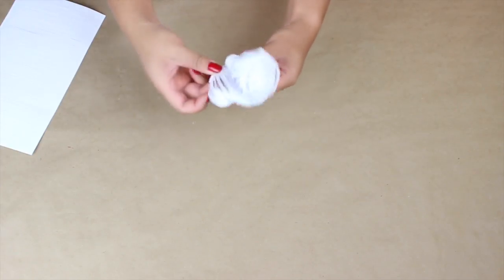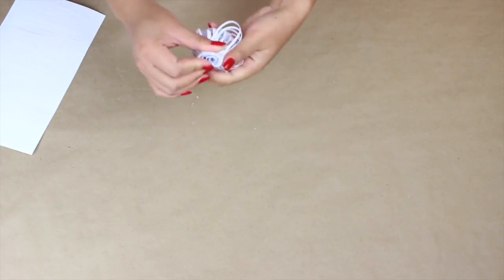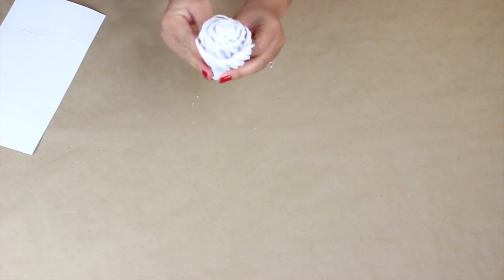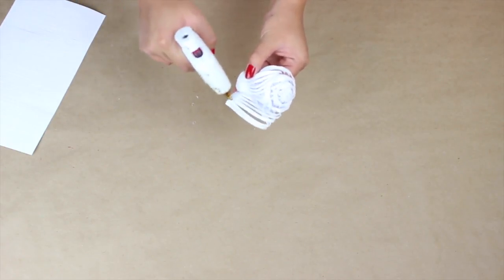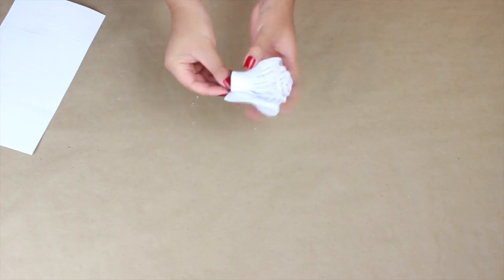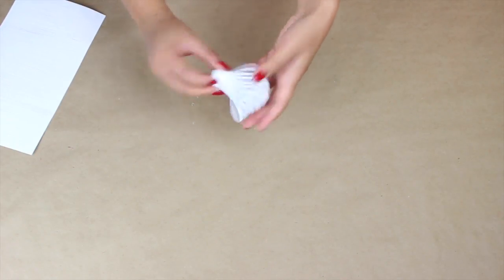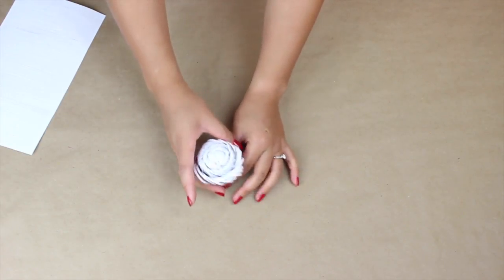Sometimes I like to keep this piece where there wasn't any overlap. Other times I don't. You can see that it's not sticking just right, so I'm going to add glue again. Okay, so I'm going to leave that there.